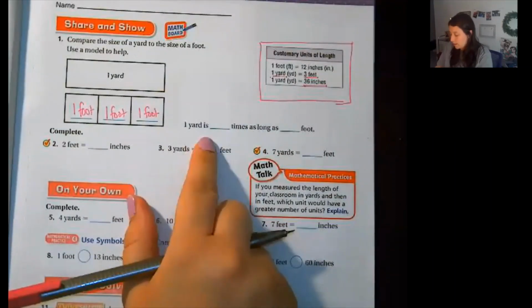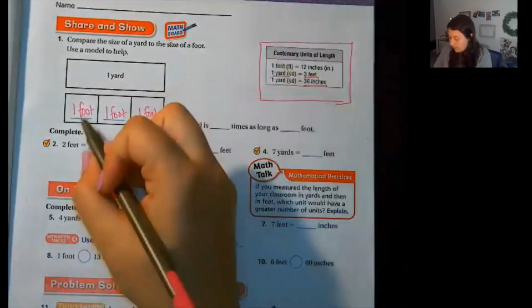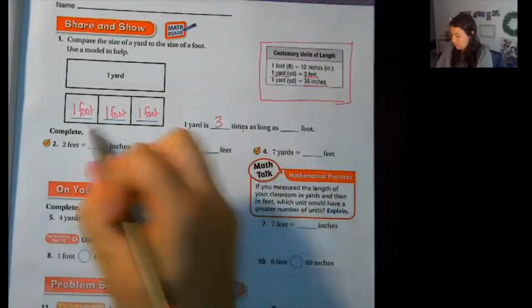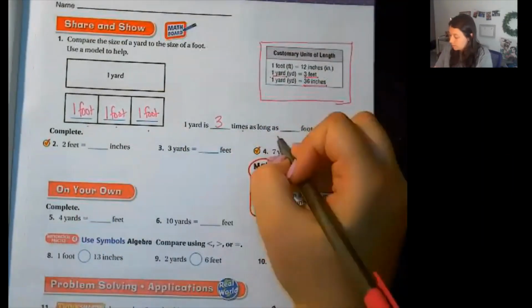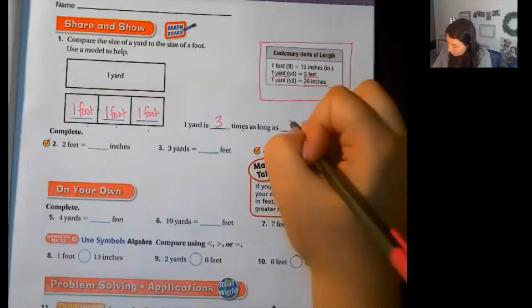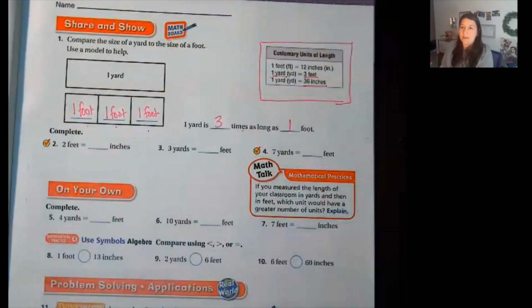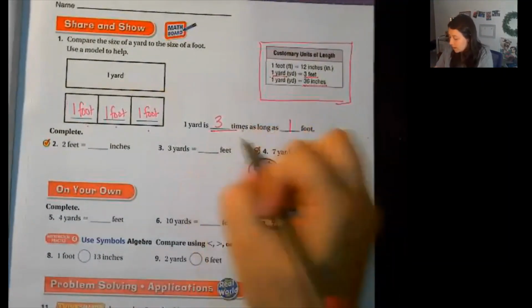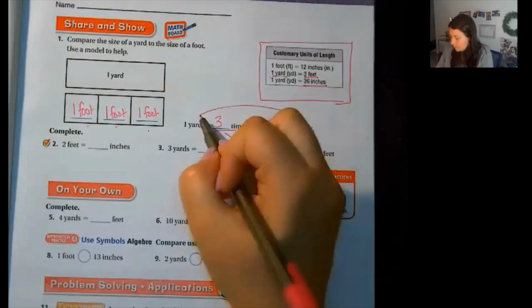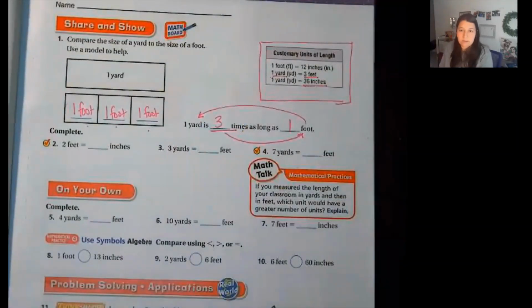So the yard is how many we have? 3 times. I have this written 3 times, so as long as what's in one of my boxes, 1 foot. Again, like we saw in the one that I showed you earlier, this number of times is how many of the smaller unit make the bigger unit.